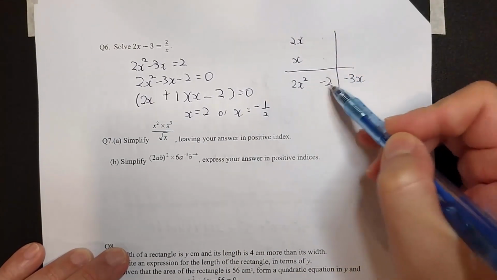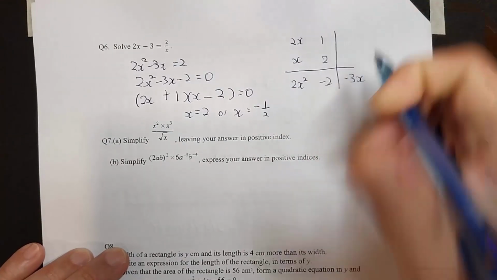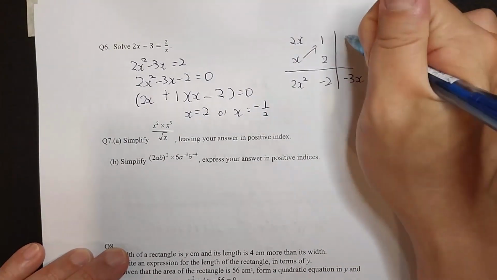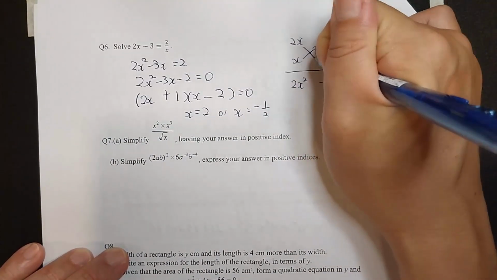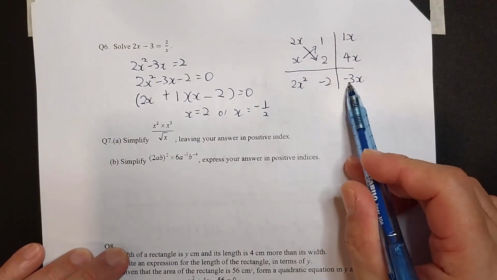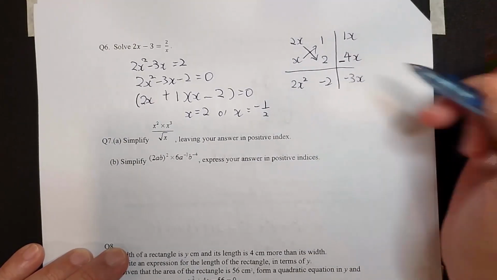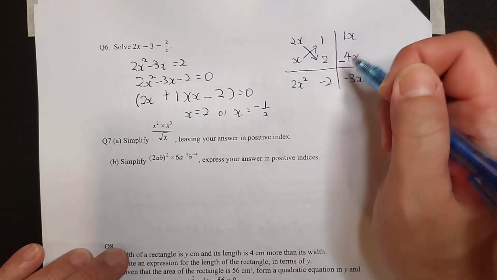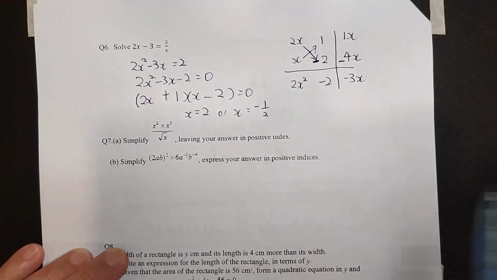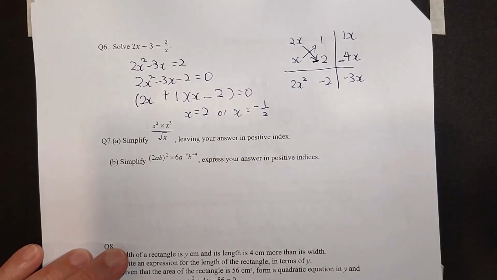So what multiplied by what will give us 2? So we can try 1 and 2. Don't worry about the sign first. Cross, you have 1x. Cross, we will have 4x. In order to get negative 3x, this must be a minus, because 1x minus 4x is negative 3x. So this is minus, the sign will follow, this will be minus as well. Therefore, our answer is 2x plus 1, x minus 2.